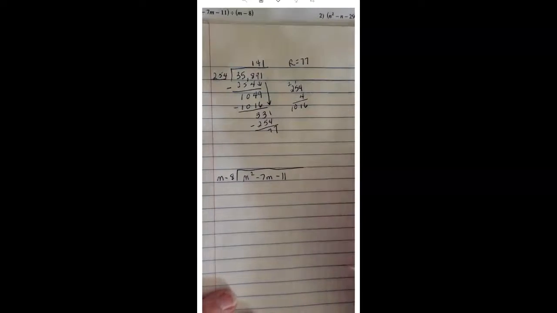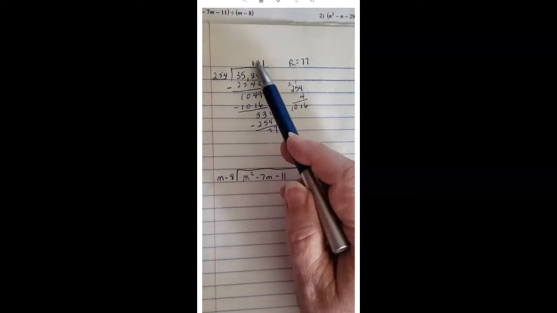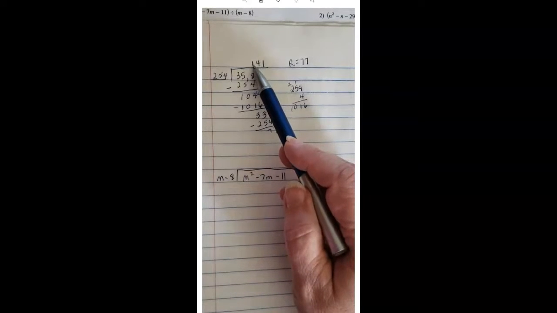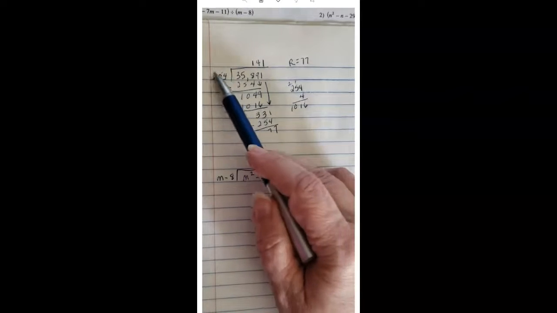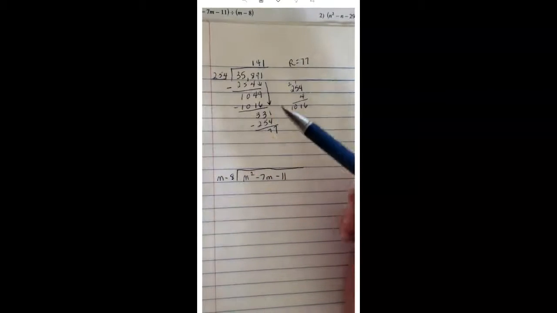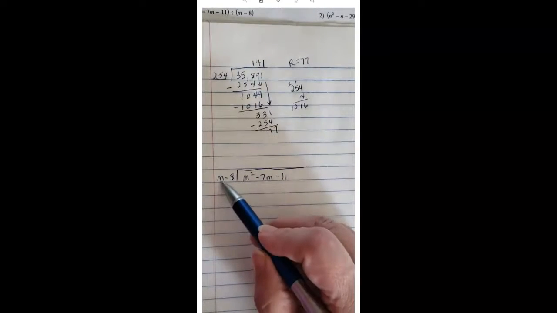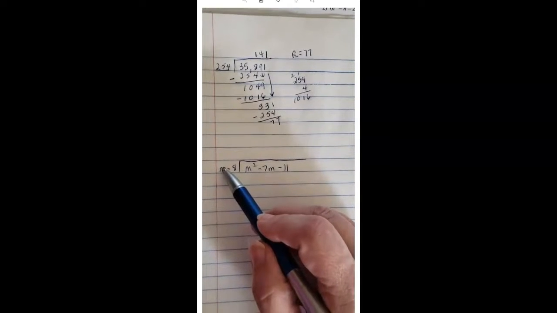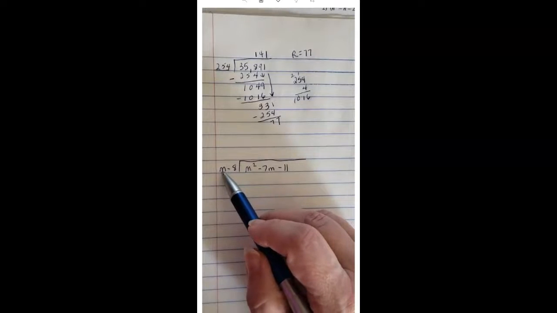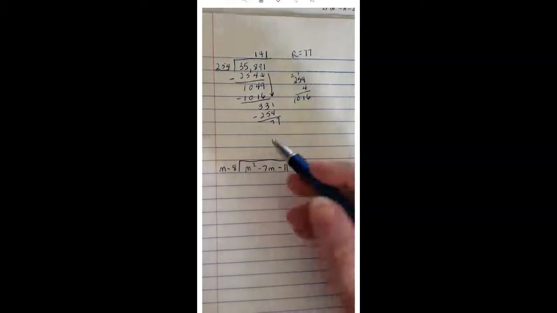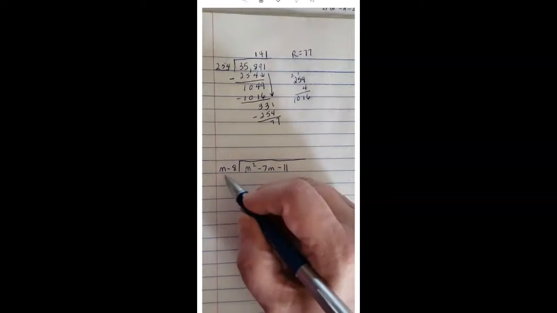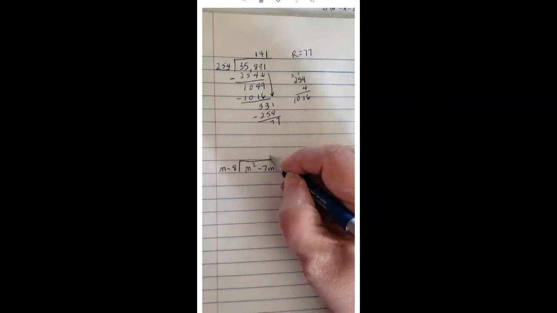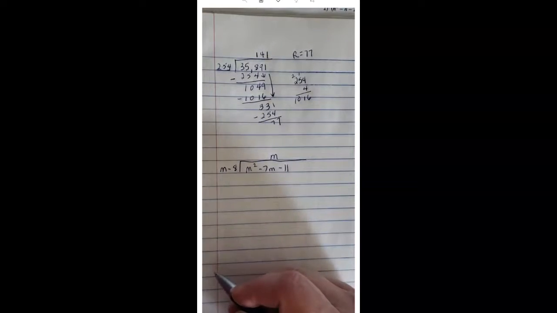So I'm going to do what we did before. I need to come up with a number that's my guess for how many times this will go into that. And I'm just going to start with my lead-ish. So I'm not going to do m minus 8. I'm just going to work with m for the moment and see where that will take me. So how many times do I have to multiply? What do I multiply m by to get m squared? Well, that would be m. So my first guess is going to be m.